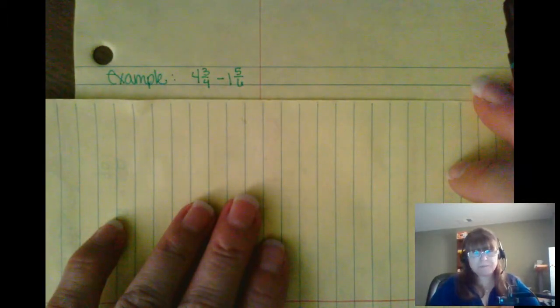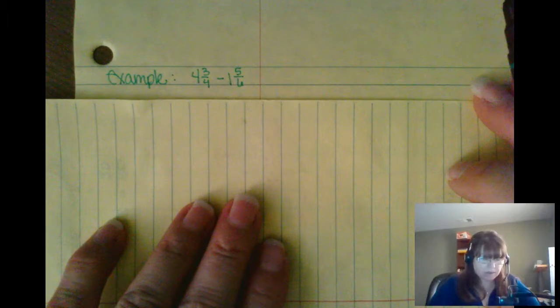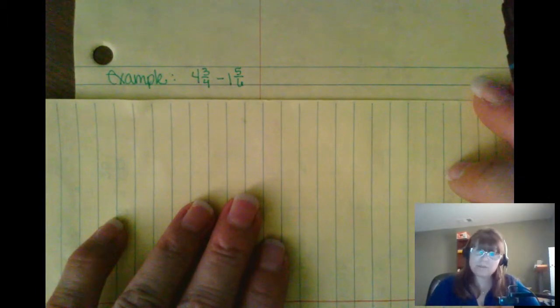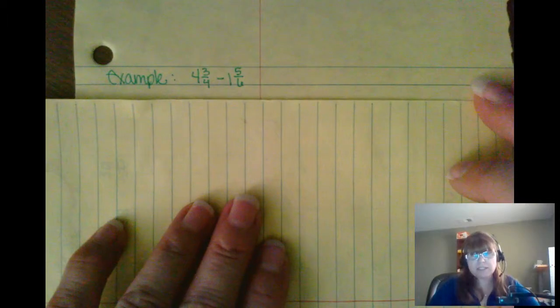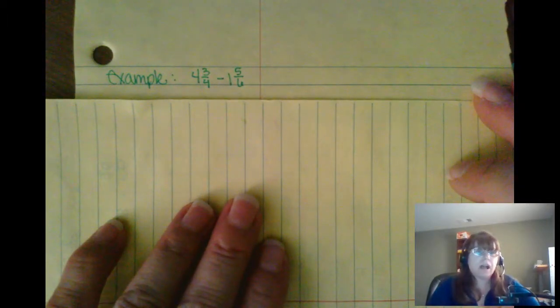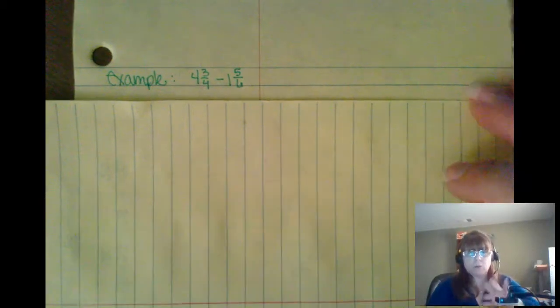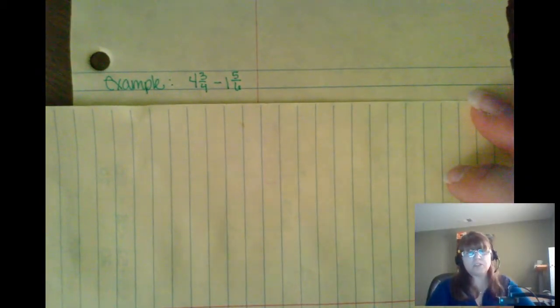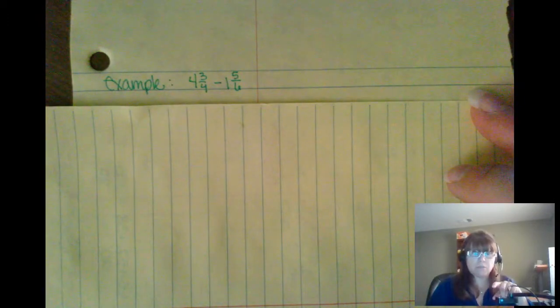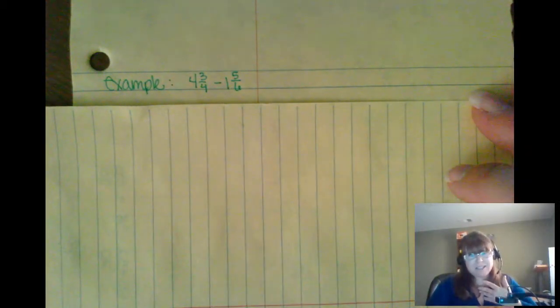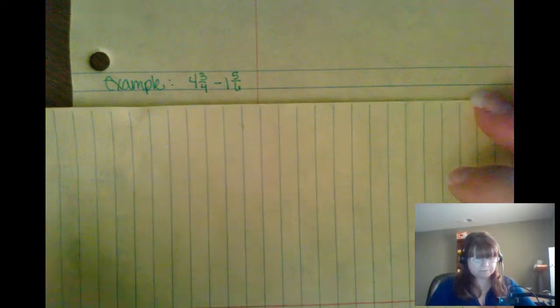Let's try another problem. With 4 and 3/4 minus 1 and 5/6, I don't know if I need to borrow. They don't have the same denominator, so it's a little difficult to see. So I'm not going to break up my numbers into whole numbers and fractions. What I'm going to do is change it into an improper fraction now. And then from the improper fraction, I'm going to find the LCD. I'm going to combine them and change it back into a mixed number. I think personally that's the easiest thing when it comes to fractions without a common denominator.